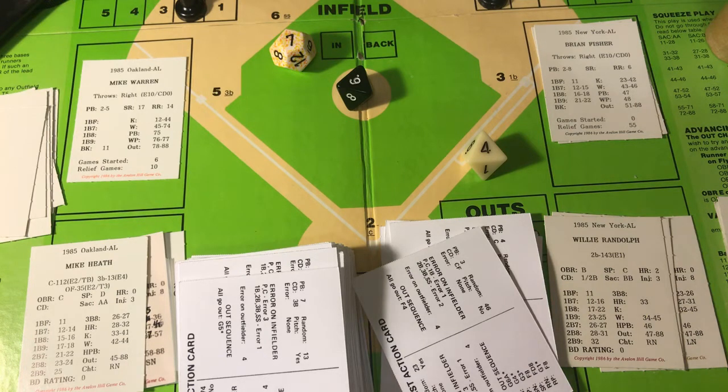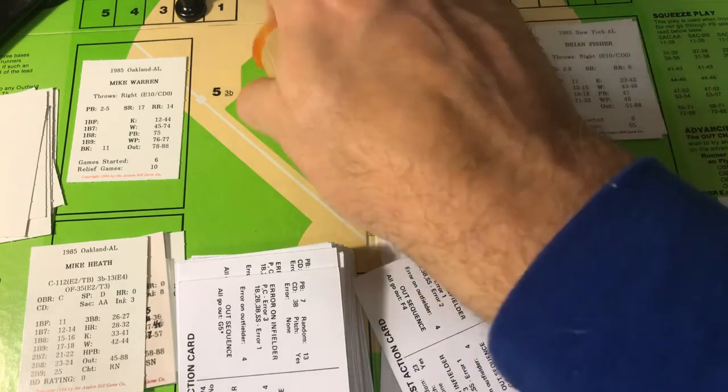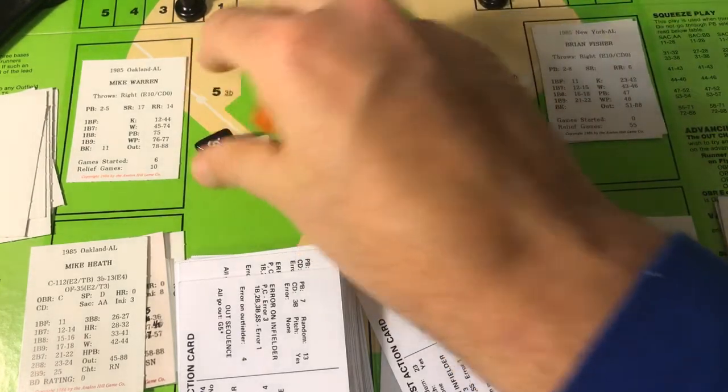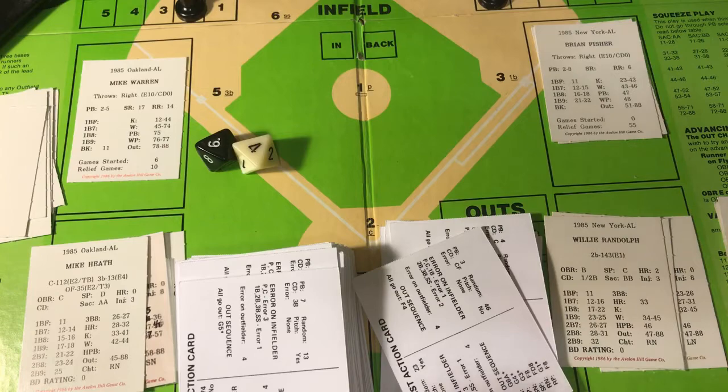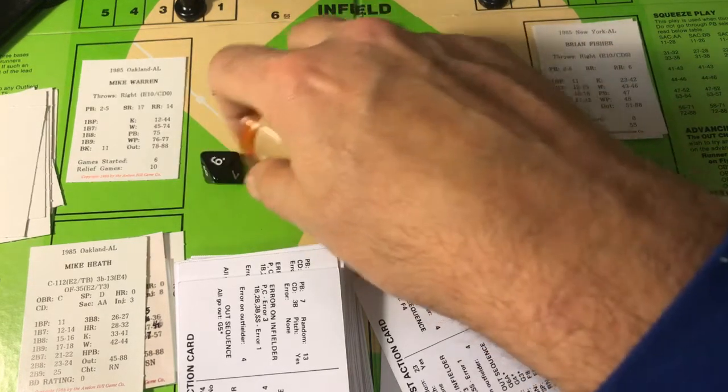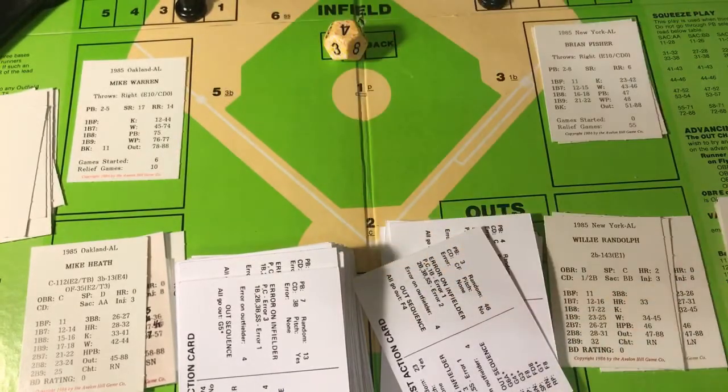Now in the top of the 8th, we're going to be facing Randolph, Pagliarulo, and Moreno. Mike Warren is still in the game. He's still hanging on there with 2 points of reduction left. Now he only started 6 games, but has a heck of a card. Doesn't even have a hit on his card, so all the hits have to come off of the batters. He does have a lot of walks.